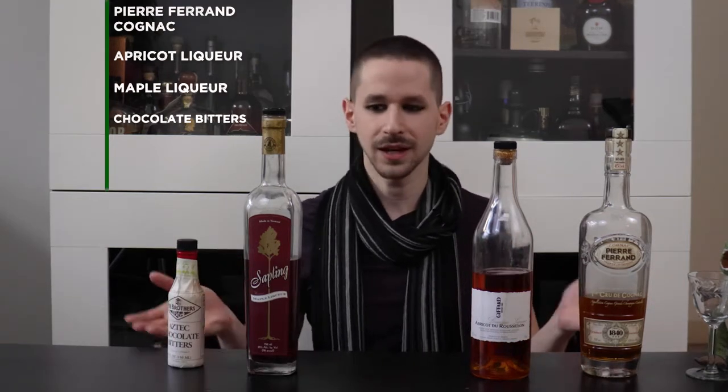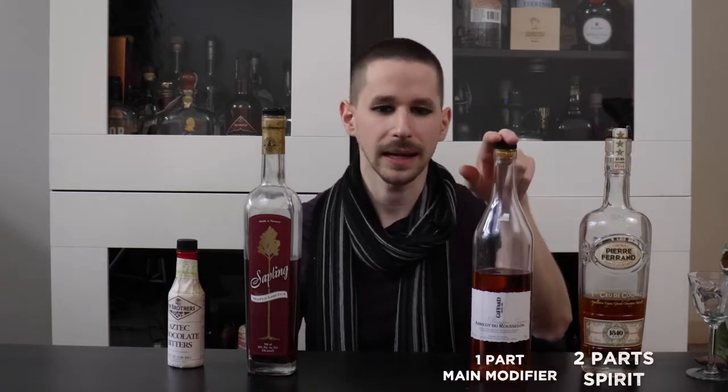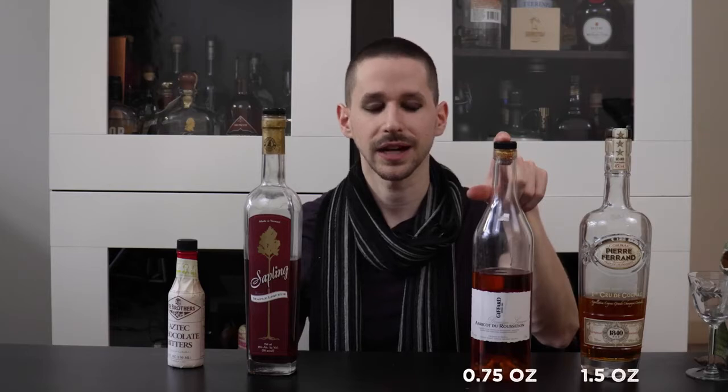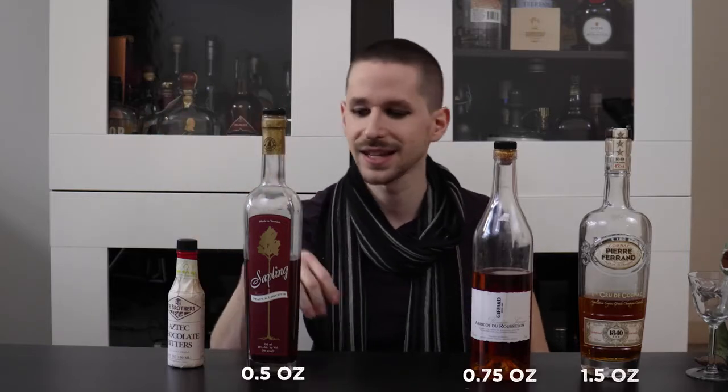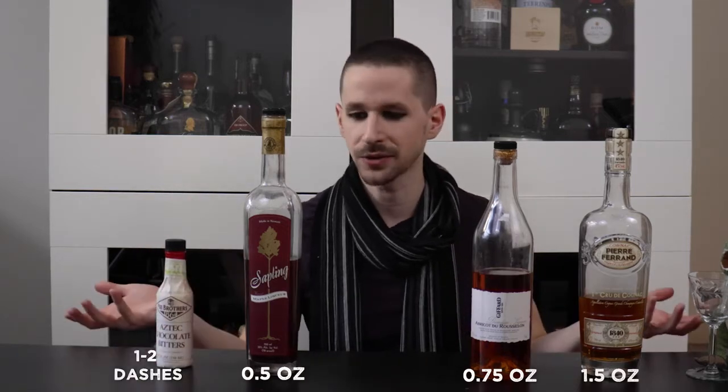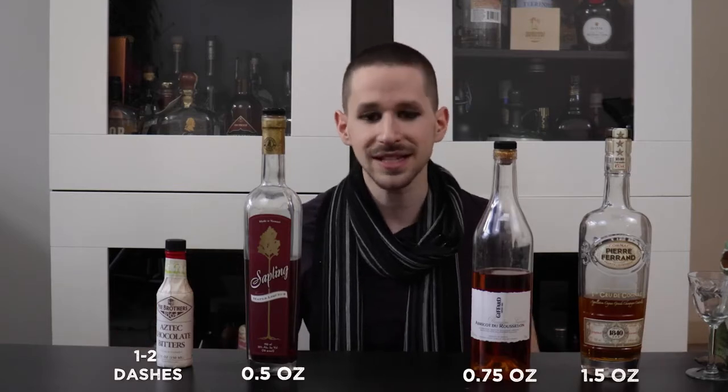So let's talk about the ratios that we want here. I'm going to be using a modified Manhattan template, which is characterized by 2 parts of our spirit to 1 part of our main modifier. In terms of the ounces, I'm going to use 1.5 ounces of our Cognac and 0.75 ounces of our apricot liqueur. I don't want the maple to take over because if I put too much of this in, it's going to be way too sweet. So I'm going to add just 1/2 ounce as a little pizzazz in there, and then a couple dashes of our bitters. Since none of these ingredients are syrupy or citrus, we can stir it.